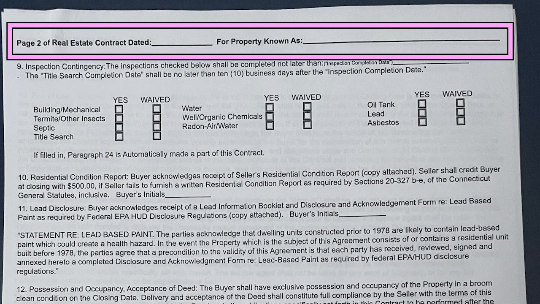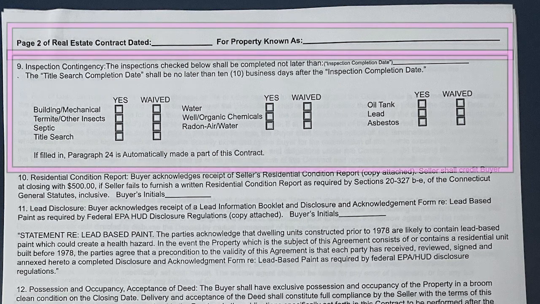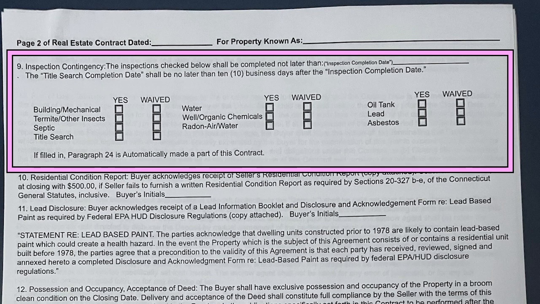Now you're going to be putting a completion period that inspections will need to be completed by. Typically, we put 10 days from this date, and it's typically 10 business days. Because you want the title search done no later than 10 business days after this inspection completion day. So I typically take about 10 days from the first business day, and then I'll put a date there.